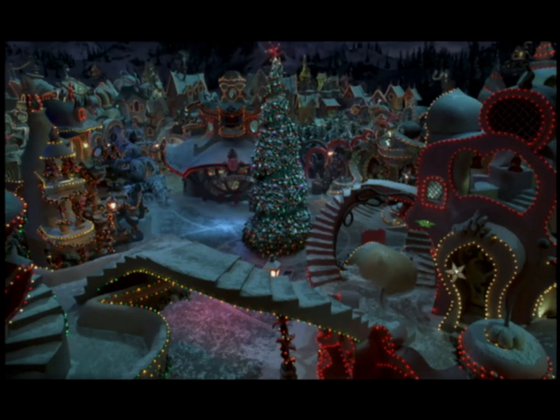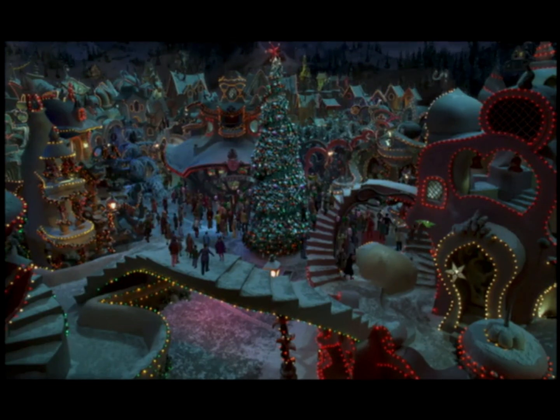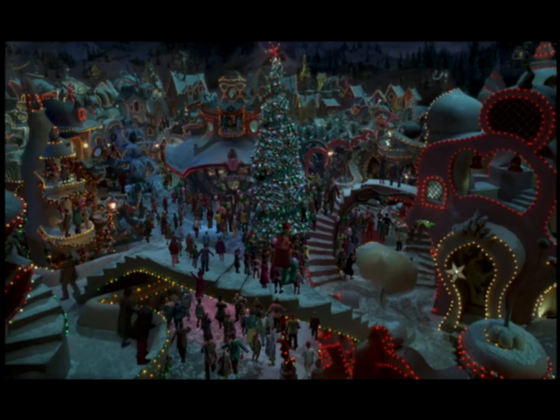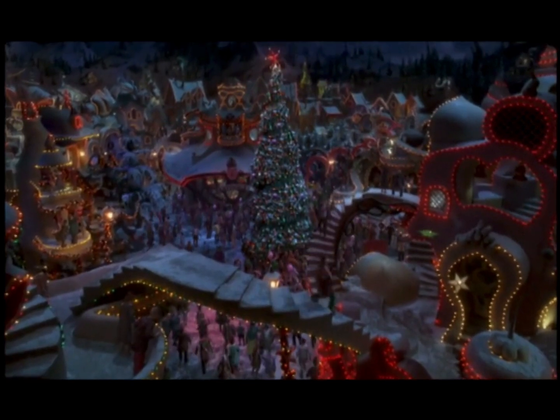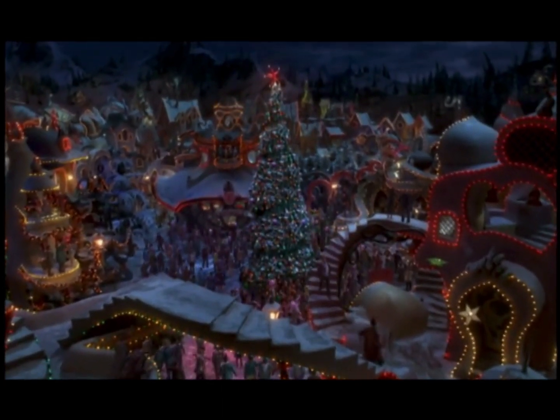Here's a shot that was created entirely in post-production. We had some stills of the set that I took, and we needed a big crowd scene. So we populated this set with over 200 computer-generated Whos. There are no actual actors in this shot.